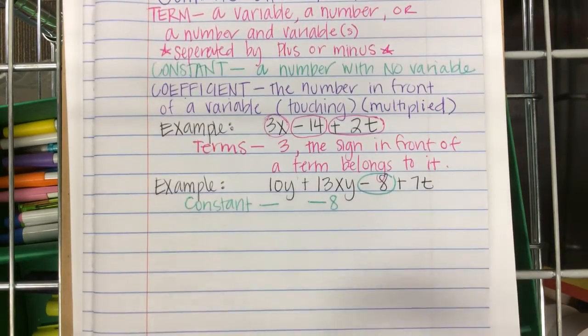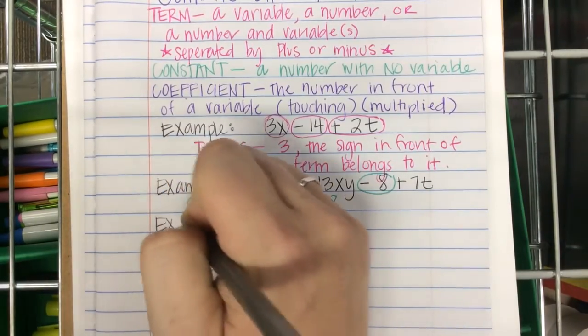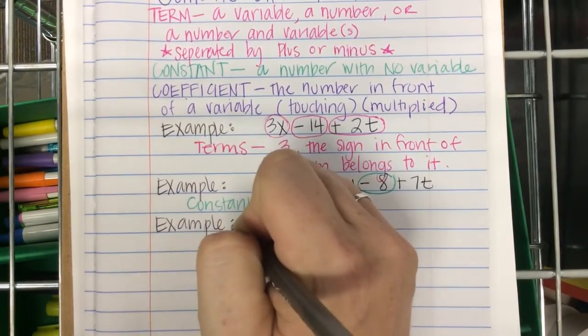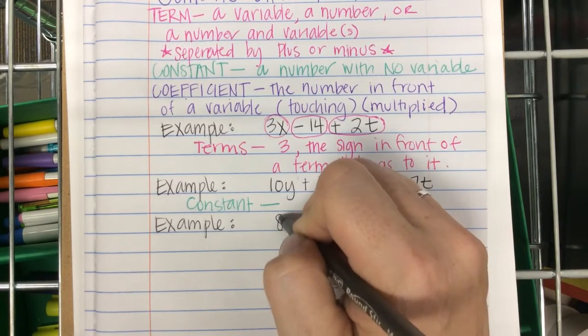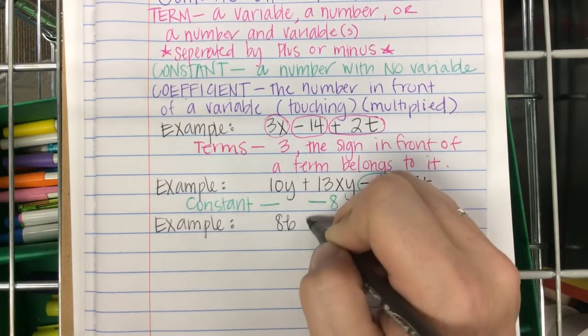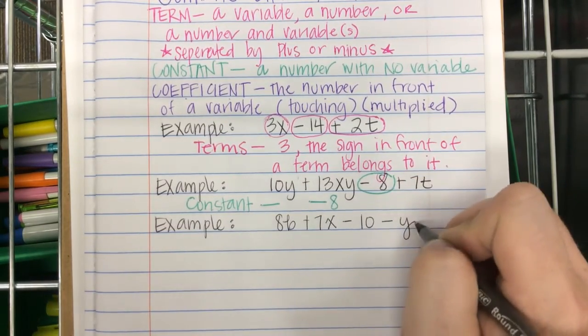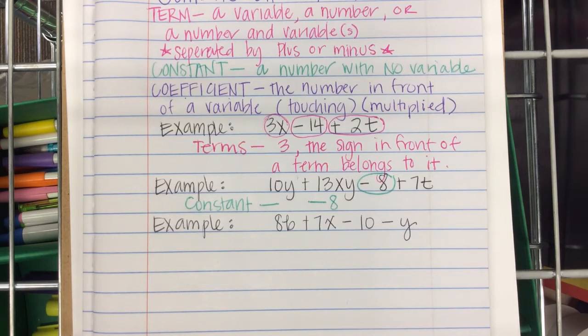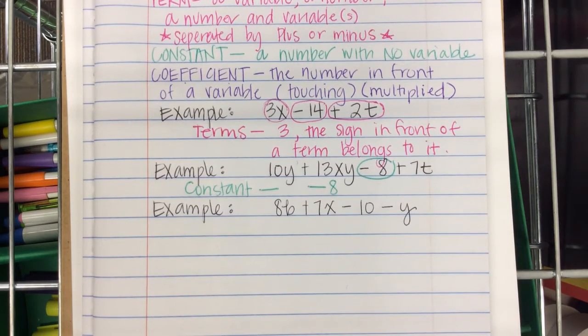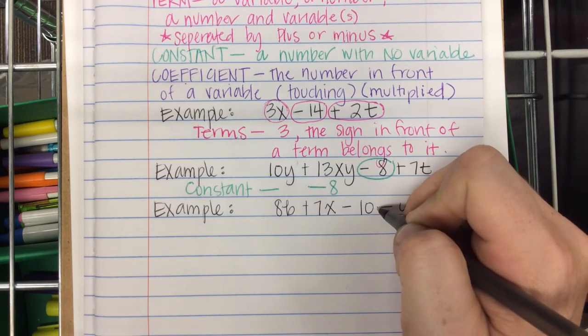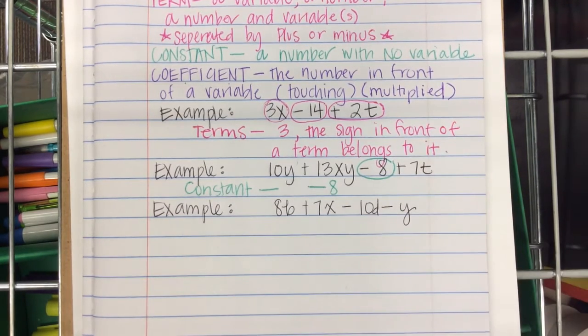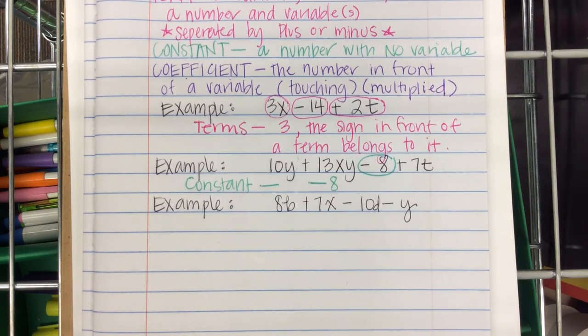Okay, let's do another example. I'm changing this problem real quick. 8b plus 7x minus 10d minus y. All right, let's practice again.